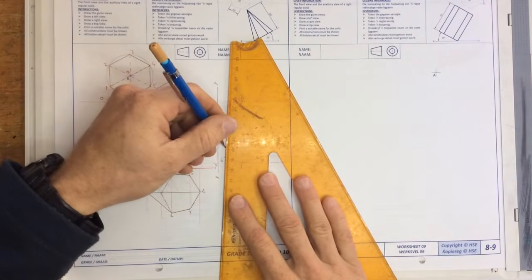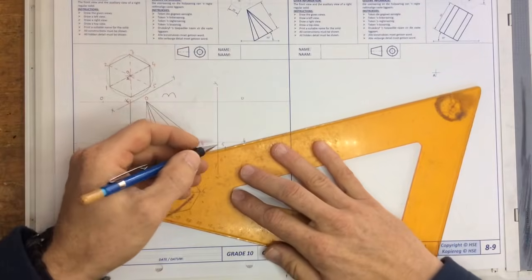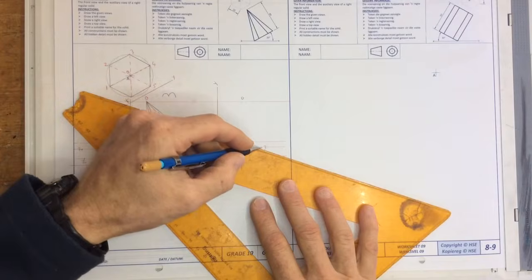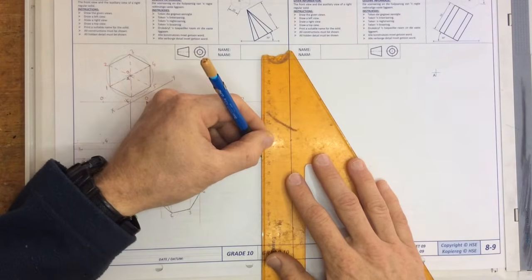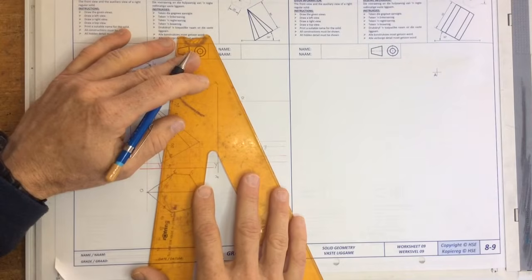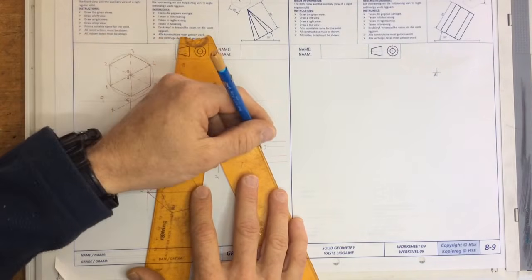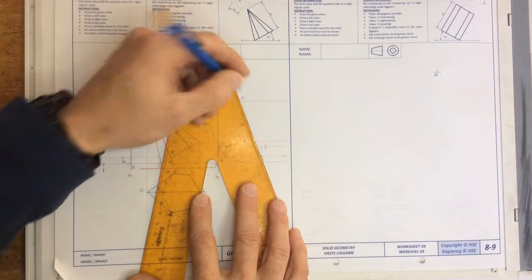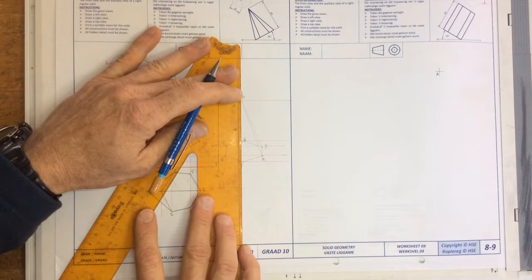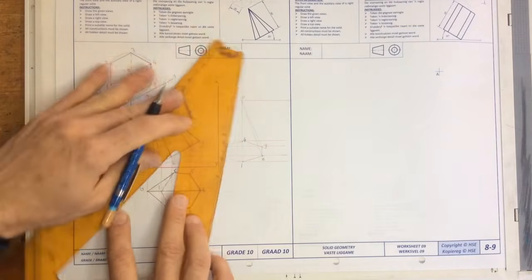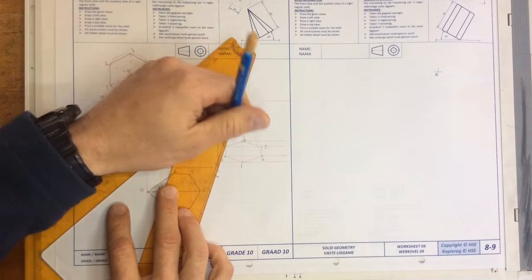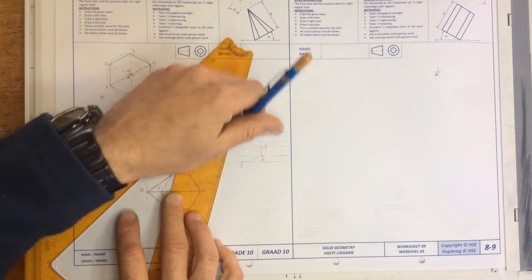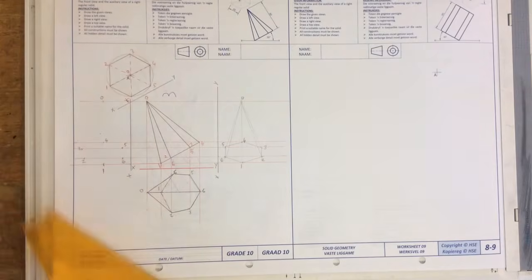Got lines going between all of these over here. Just do construction lines just to get the general shape of it. Lines going up to the apex from all of these points. Right, that's that view over there.